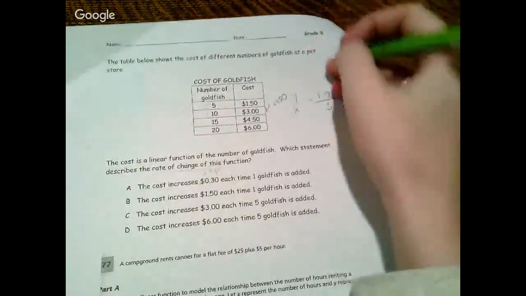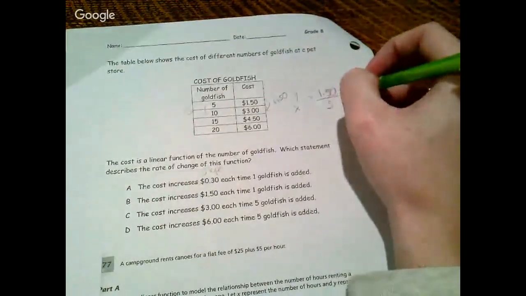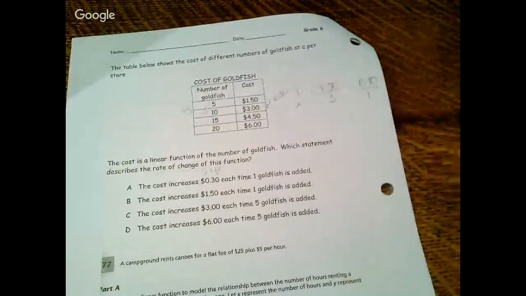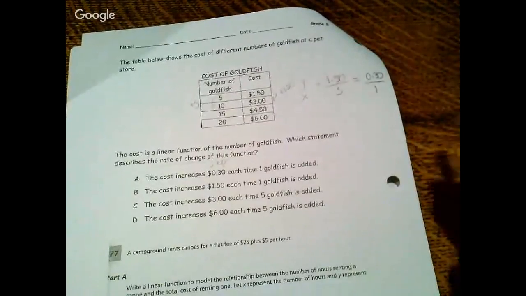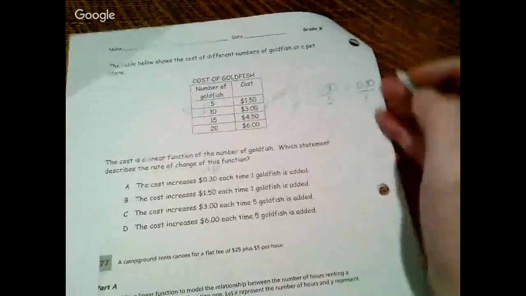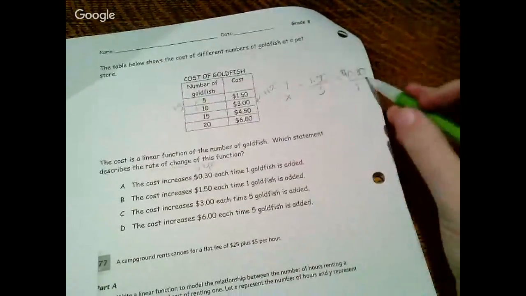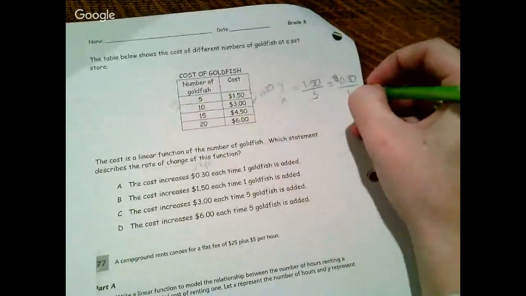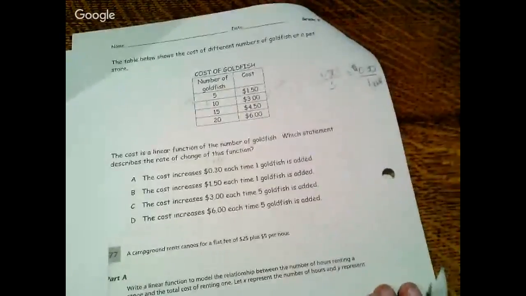And when we do that, we get that it is 30 cents for one goldfish. So remember, y is your cost here, right? So it's going to cost 30 cents per, and our x value, our change in x, is for goldfish. So for one goldfish, it's going to cost 30 cents.